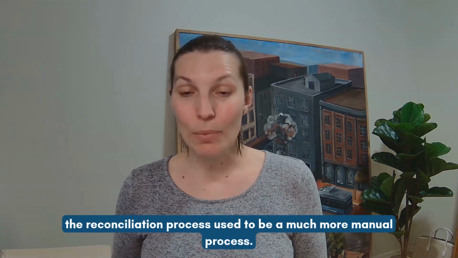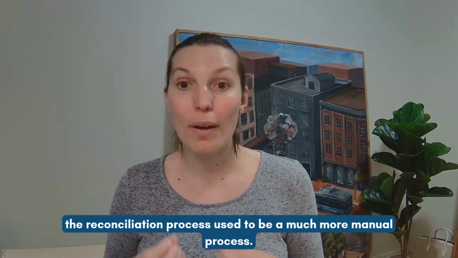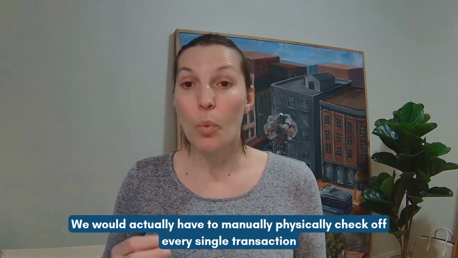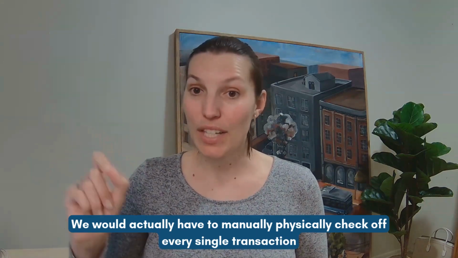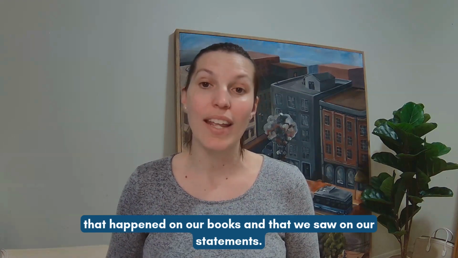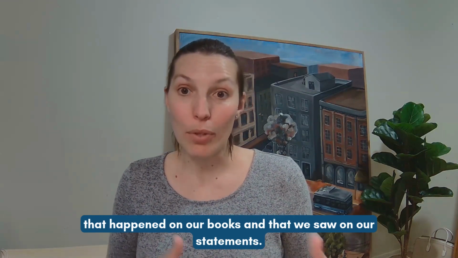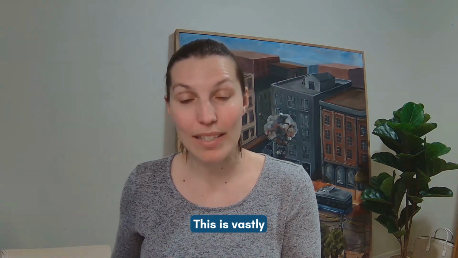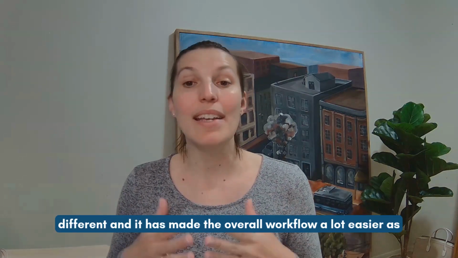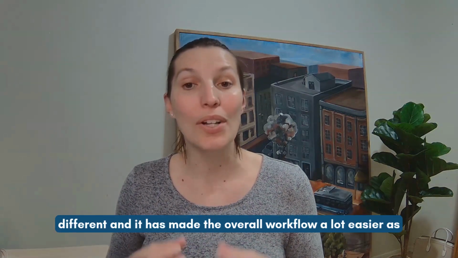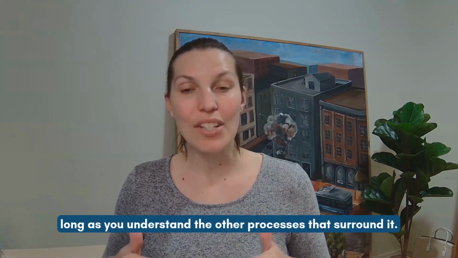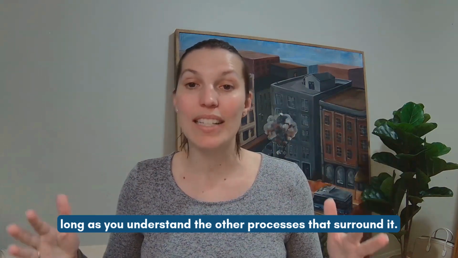Again, the reconciliation process used to be a much more manual process. We would actually have to manually, physically check off every single transaction that happened on our books and that we saw on our statements. This is vastly different, and it has made the overall workflow a lot easier as long as you understand the other processes that surround it.